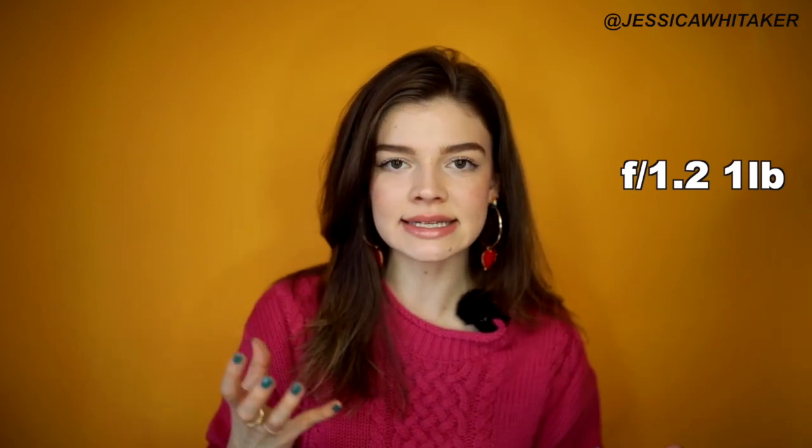So there is a significant weight difference with all these lenses, as well as the dimensions. Now this to me isn't a pro or a con, and just because something's heavy doesn't mean that it's better quality, but in this instance, that is the case. The materials used on the 1.2 for the outer body, like the shell of it, are a better grade than the 1.8.